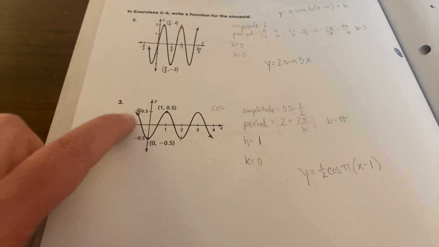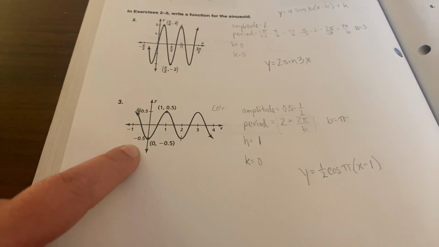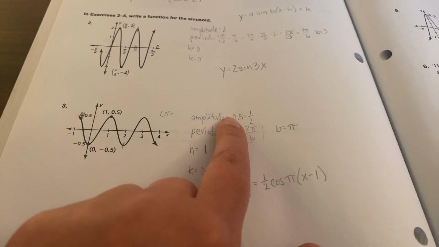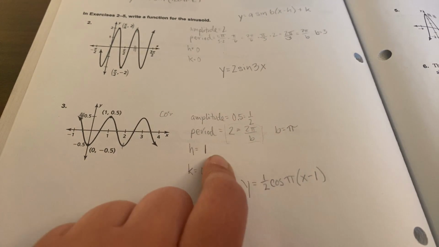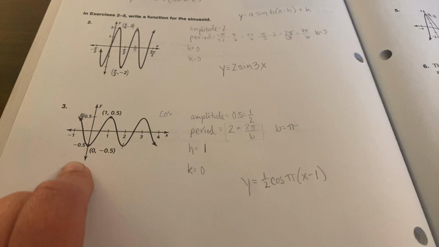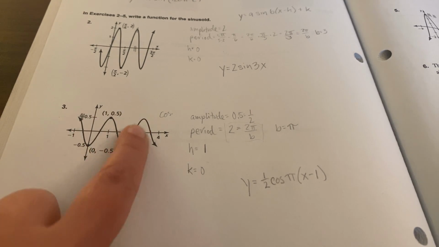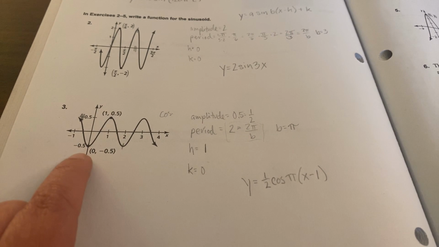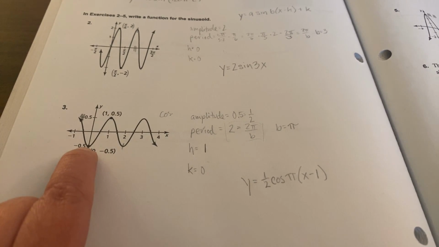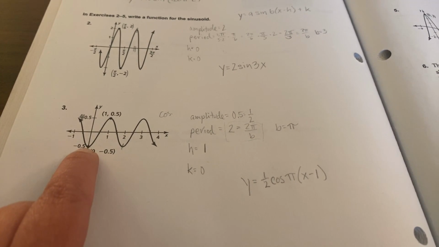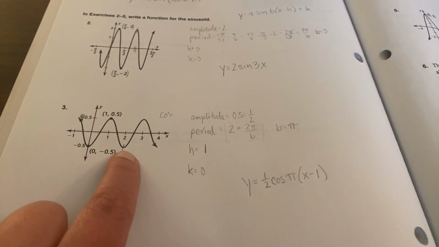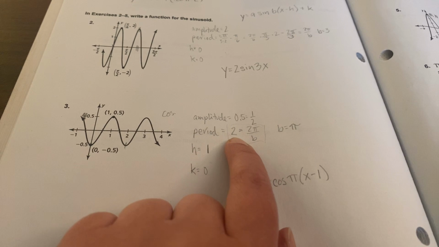So we can see that it's going up to 0.5, down to negative 0.5. So that tells us our amplitude is 0.5, or 1/2, right? Then we look for the period. How far between either valley to valley or peak to peak? I went with valley to valley because I see a valley, well, a minimum, right, at 0, and I see another minimum at 2, so that means that the period is 2.